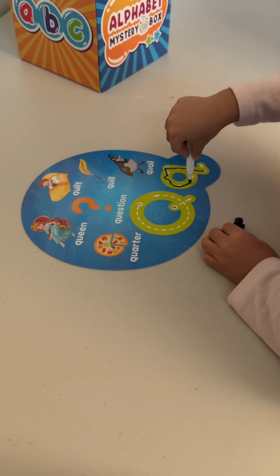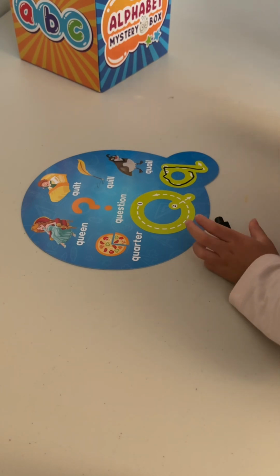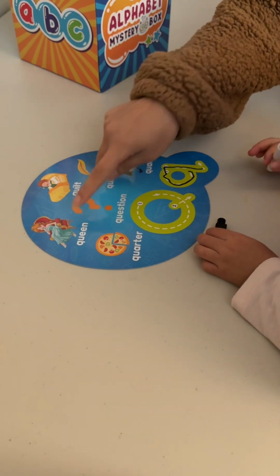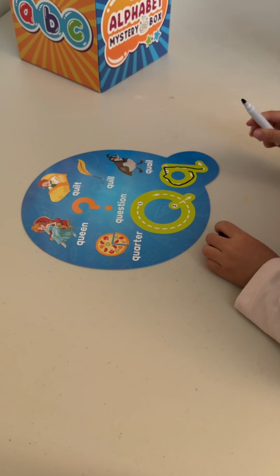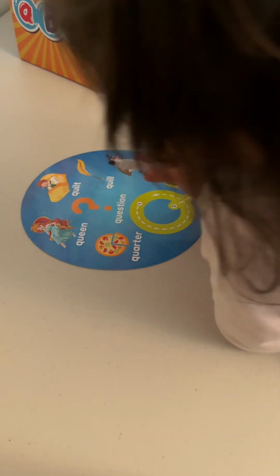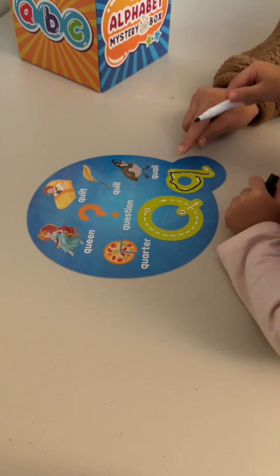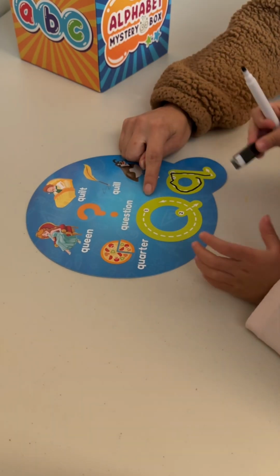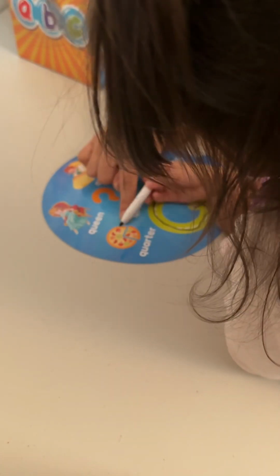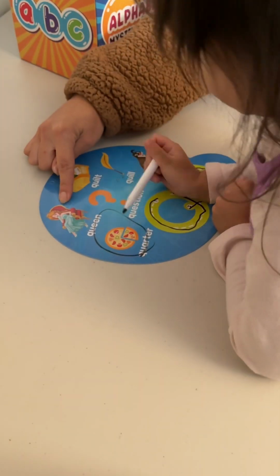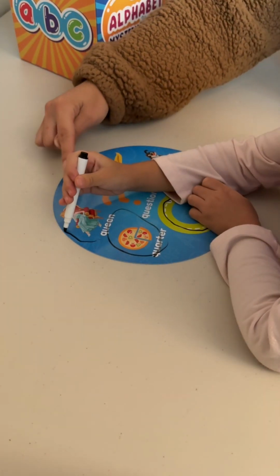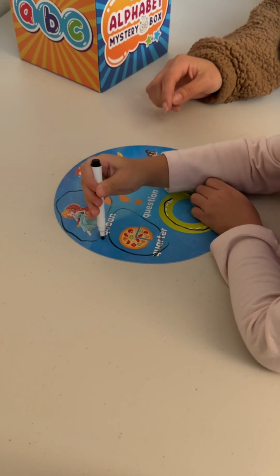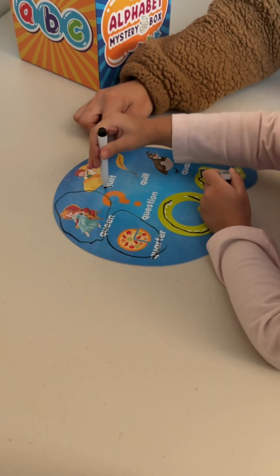Yes. Q for queen. That's the lowercase q. Yeah, look, this is a lowercase q. Uppercase Q. Quarter of a pizza. Quarter. Queen. The queen. Say quilt.